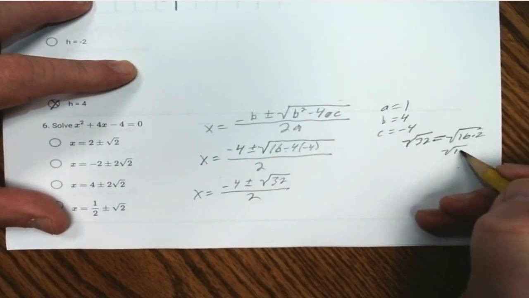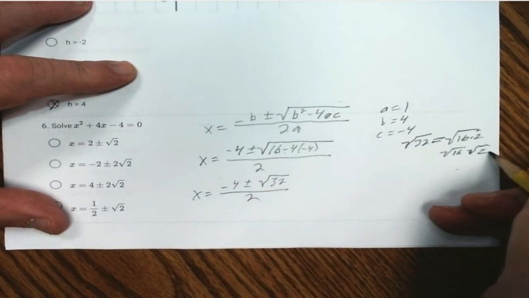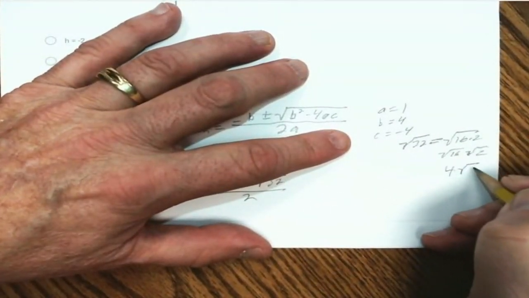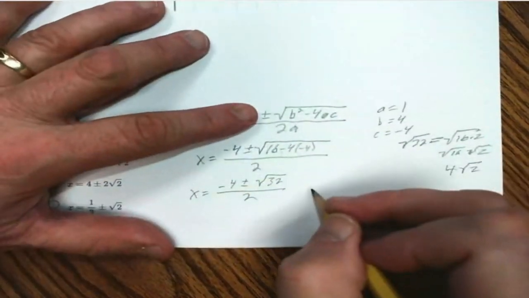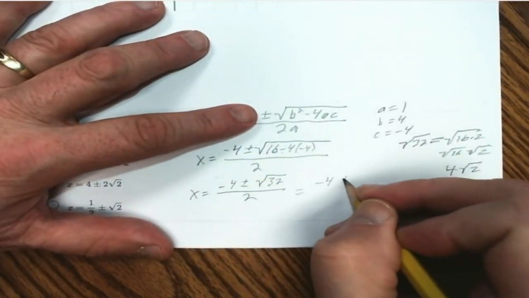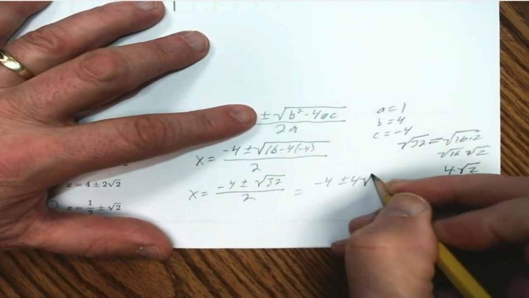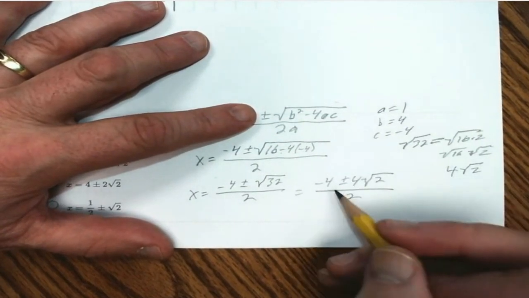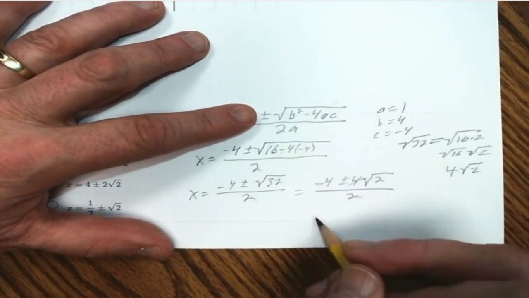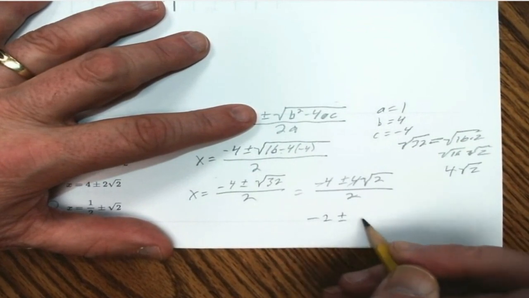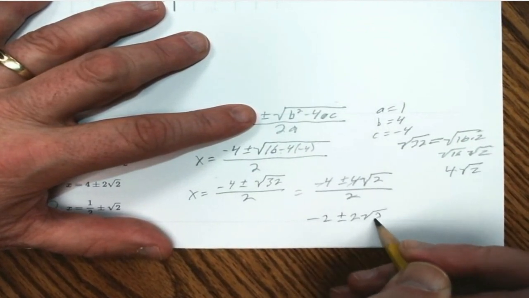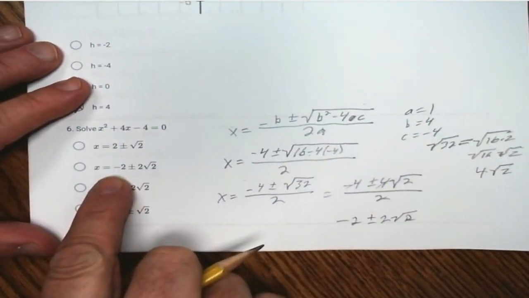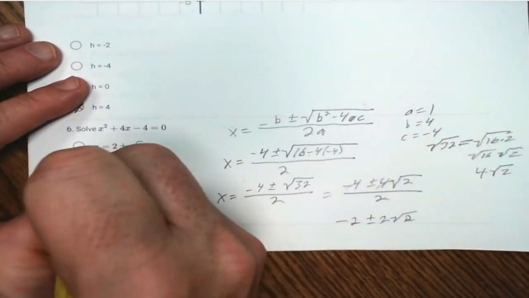So we could say the 16 and the 2 separately. So this is 4 square roots of 2. So this is negative 4 plus or minus 4 square roots of 2 over 2. So we can take a 2 out of all three factors. So this is negative 2 plus or minus 2 square roots of 2. A lot of 2's. Negative 2 plus or minus 2 square roots of 2. That's what it simplifies down to.